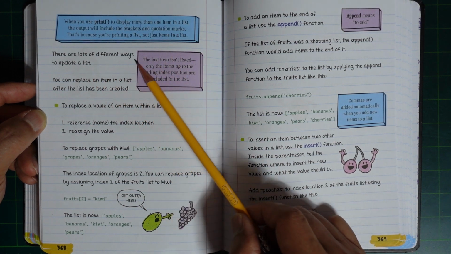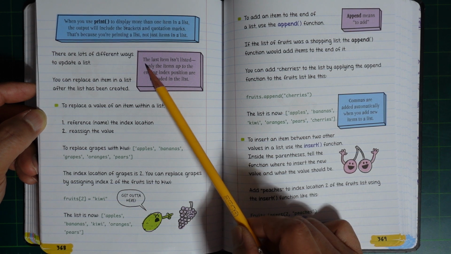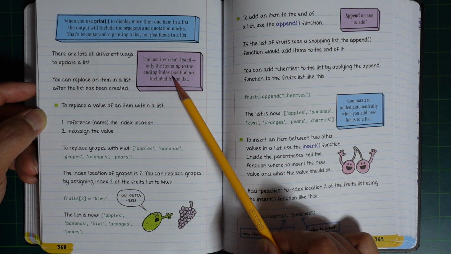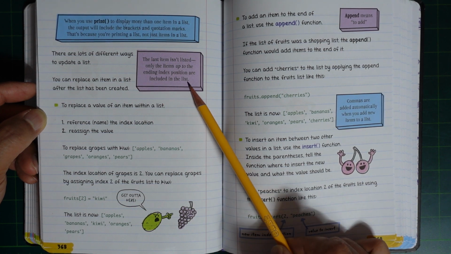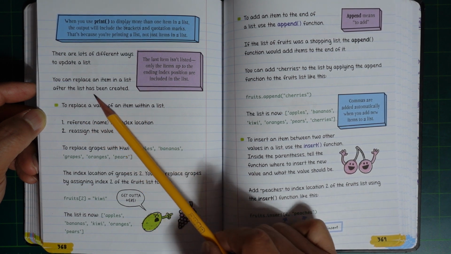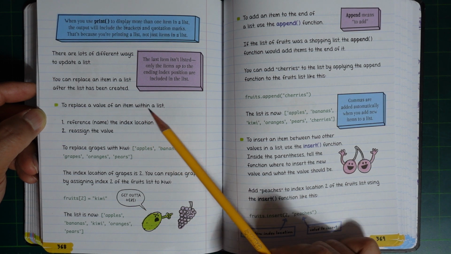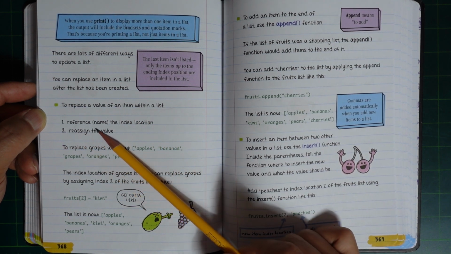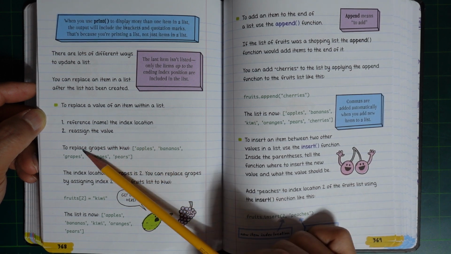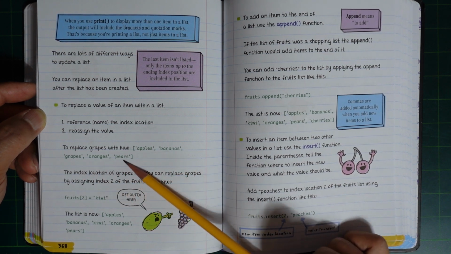There are lots of different ways to update a list. The last item isn't listed. Only the items up to the ending index position are included in the list. You can replace an item in a list after the list has been created. To replace the value of an item within a list, reference the name and the index location, then assign the value. Let's replace grapes with kiwi in: apples, bananas, grapes, oranges, pears.